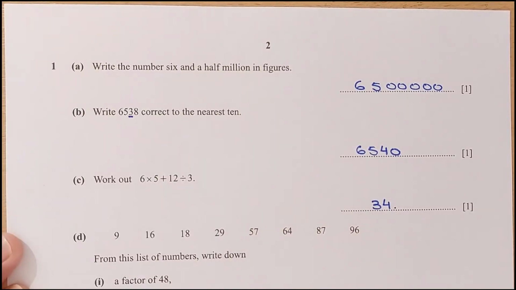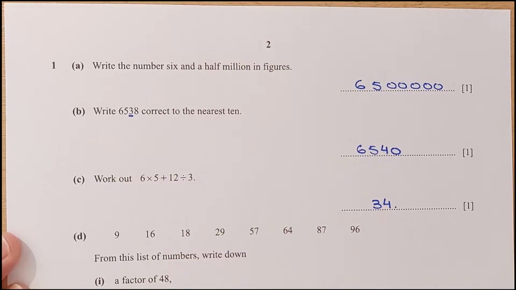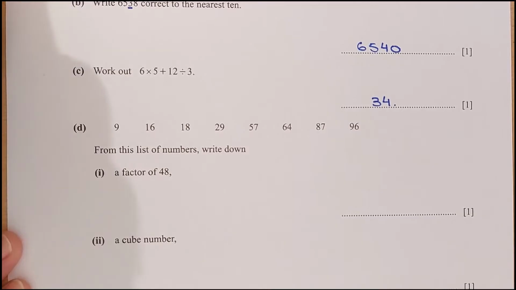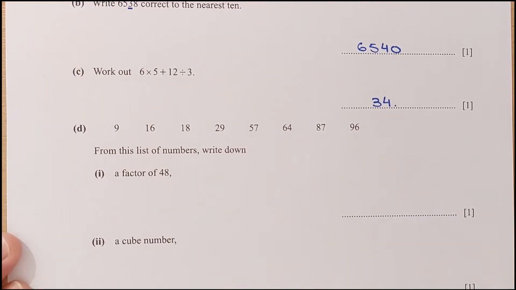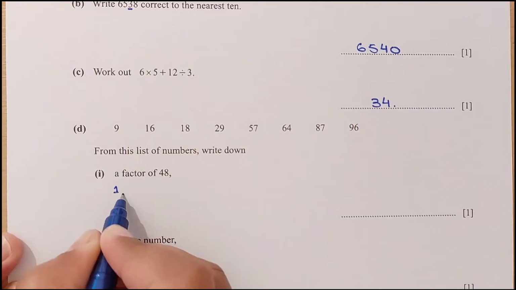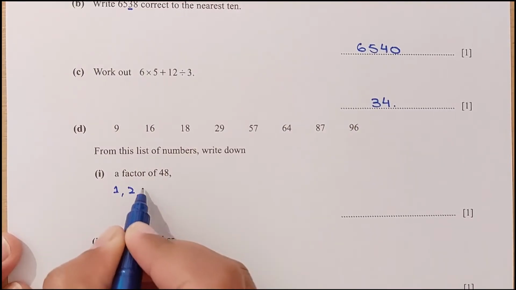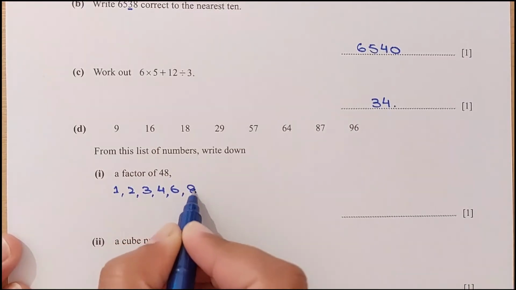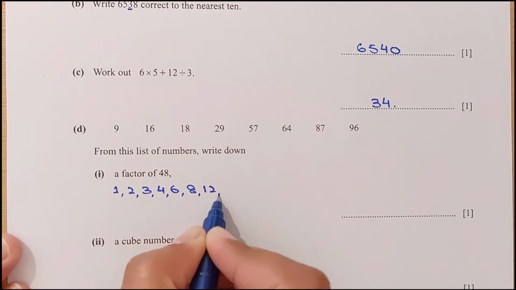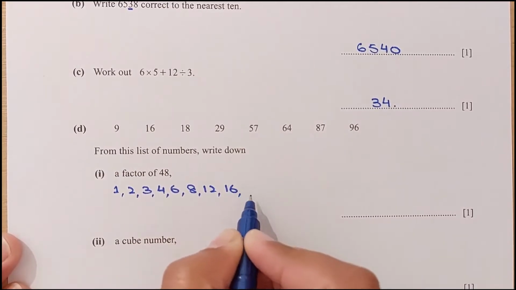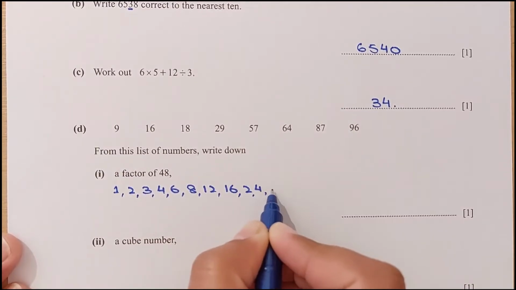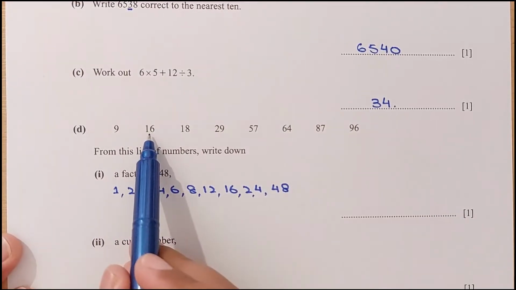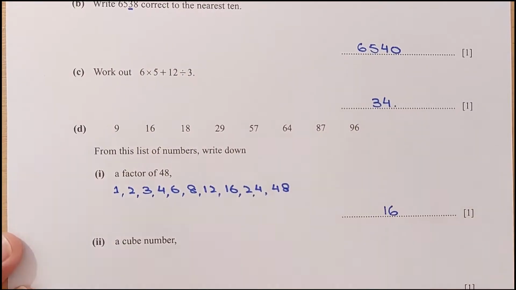Right. Now for part D, from this list of numbers, write down in the first part a factor of 48. The factors of 48 are, let me write them down: 1, 2, 3, 4, 6, 8, 12, 16, 24 and 48. These are the factors of 48, right? And from the list, 16 is a factor of 48.